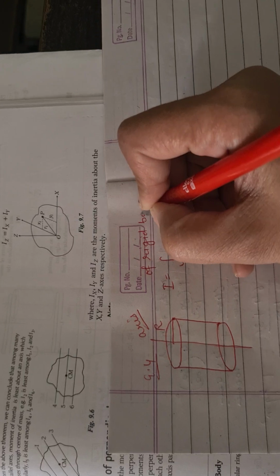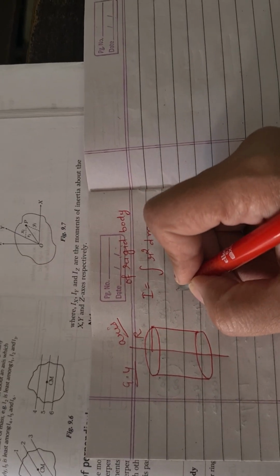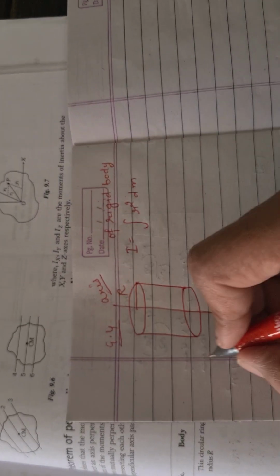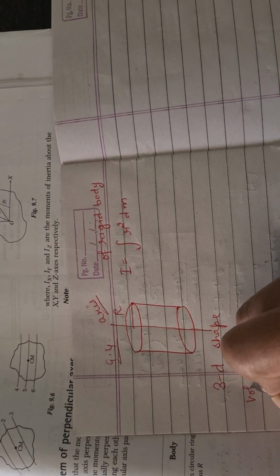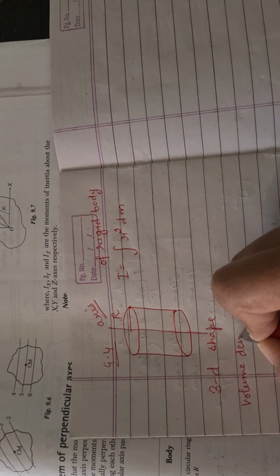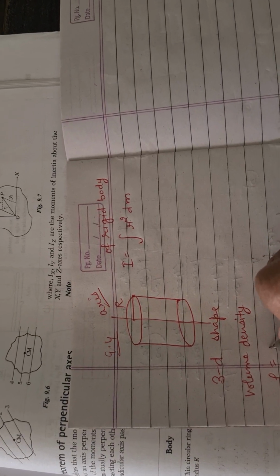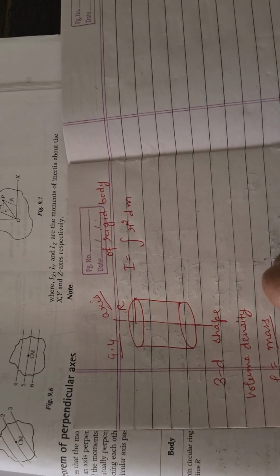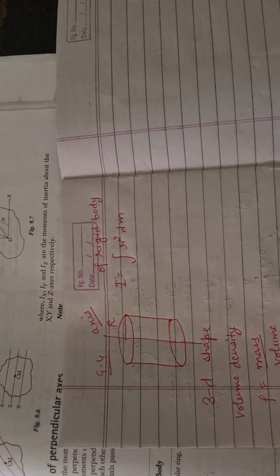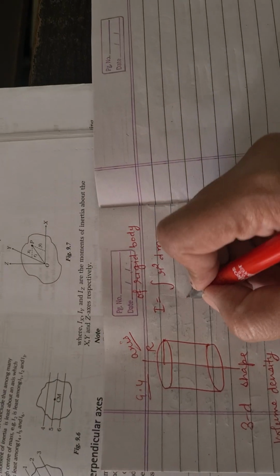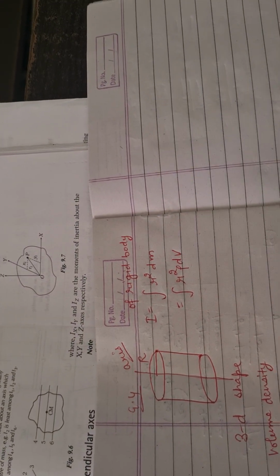Do you remember the formula for moment of inertia of a rigid body? That is equal to r square dm. And here, because we are talking about a 3D shape, we need volume and density, which is rho, equal to mass by volume. By this formula, we calculate dm is equal to rho dv. So here we can write I equals integral of r square dm, with dm equal to rho dv.